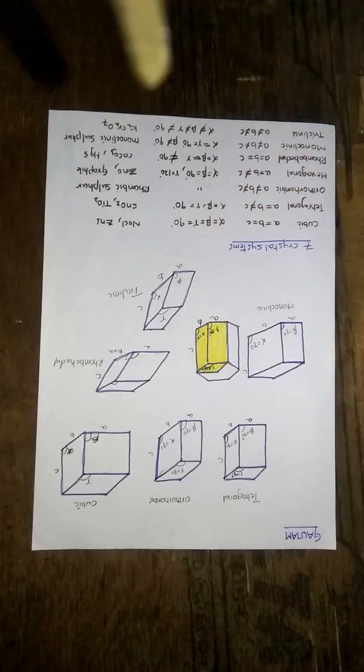Next, let us move to the hexagonal crystal system. We don't have a typical example for this. That means I cannot show you with a prop, but a hexagonal crystal system somewhat looks like this.